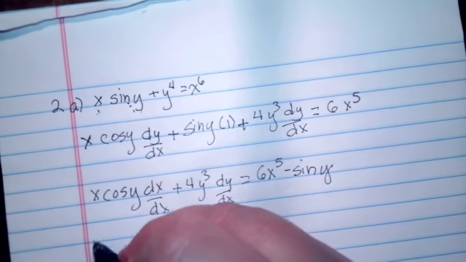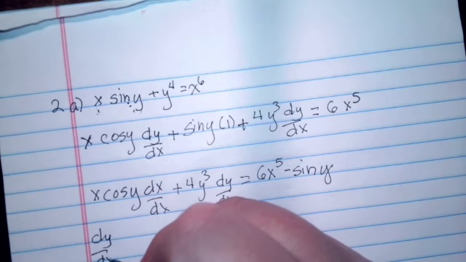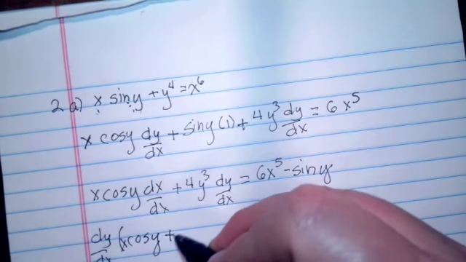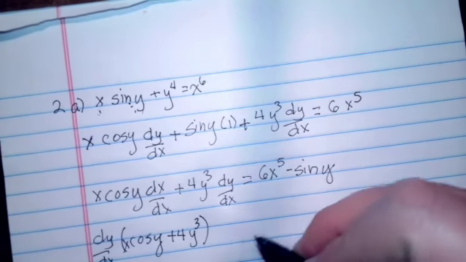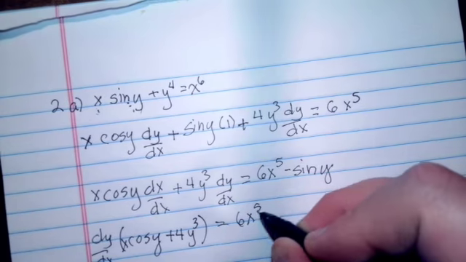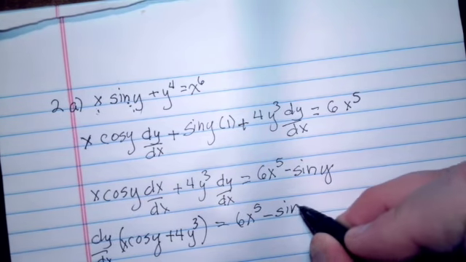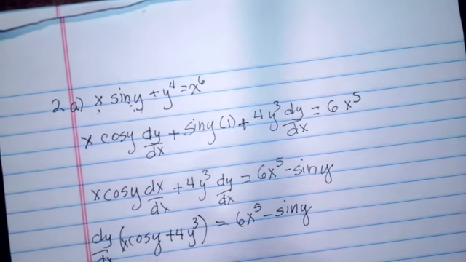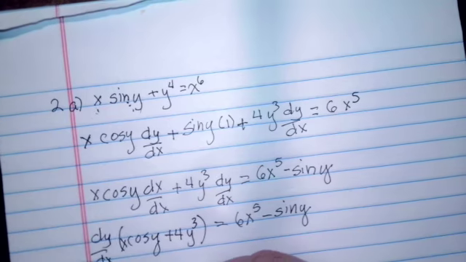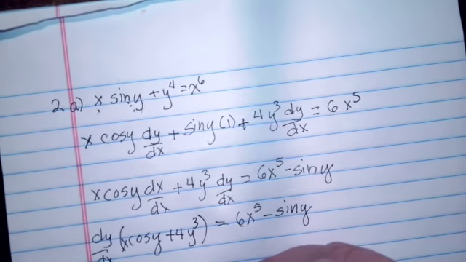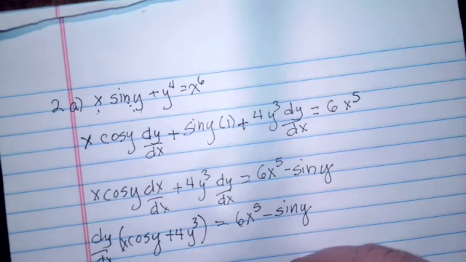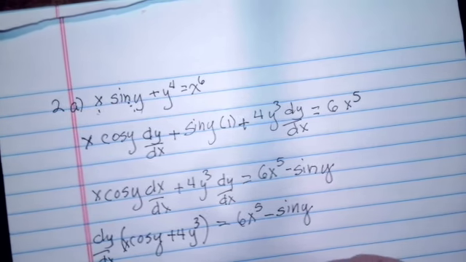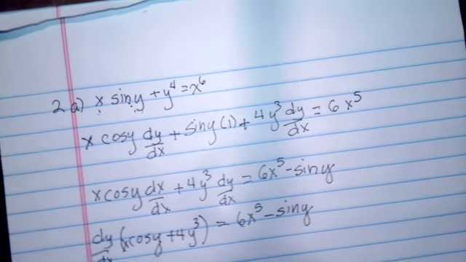Take out a common factor of dy/dx. And now we can divide each side by x cosine y plus 4y cubed. And we get dy/dx is equal to 6x to the 5th minus sine y over x cosine y plus 4y cubed.